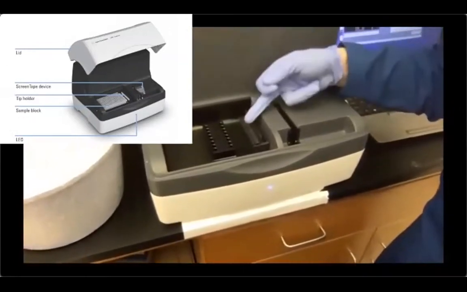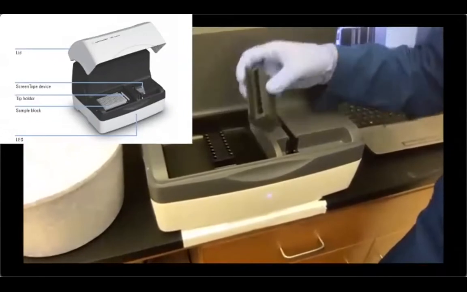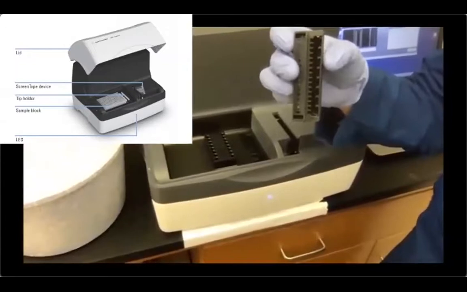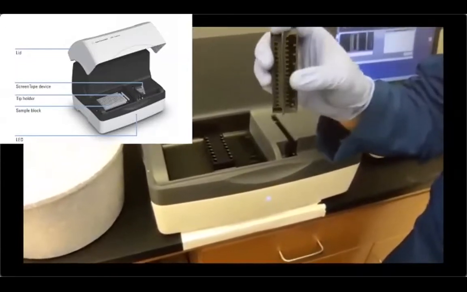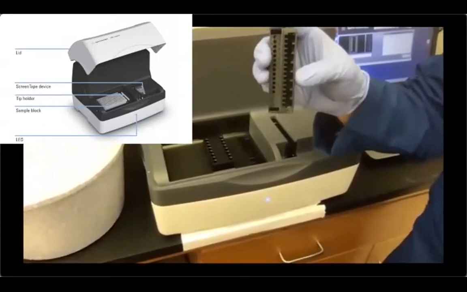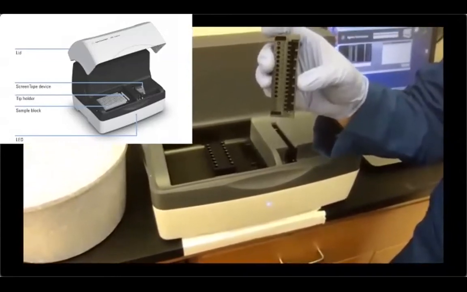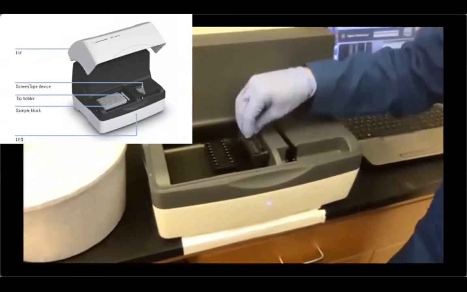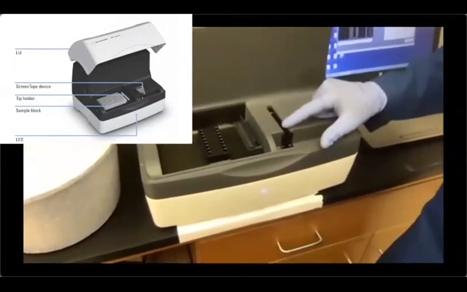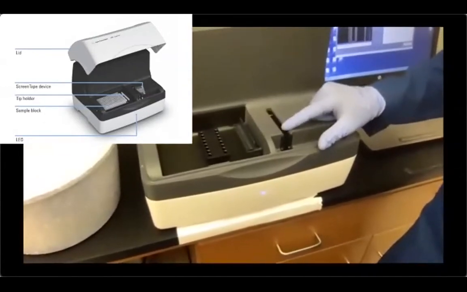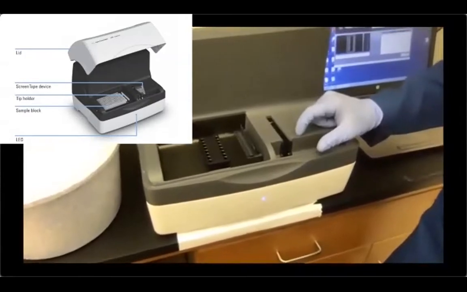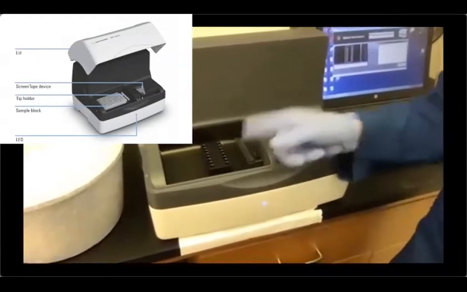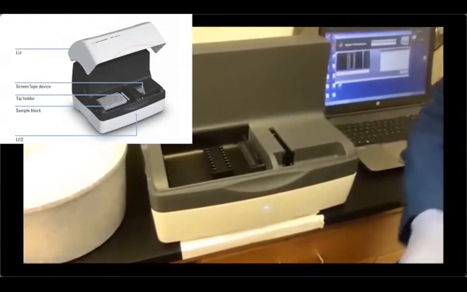You have the tips, and the tip holder is divided in 2 sub positions. The one on the left is the new tips that we're gonna put in, and the one here on the right is the reservoir that basically holds the tips that have been used already. Then we have to empty it at the end of the run. And then here, there's a position to insert the screen tape, okay? So we're gonna put our samples in, we're gonna put our screen tape in, and then we're gonna put our tips in, okay?